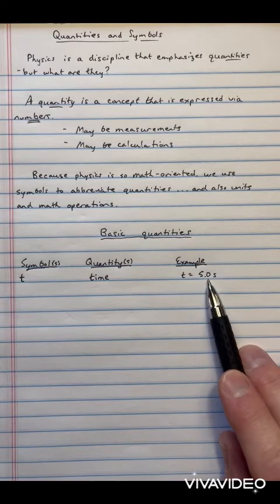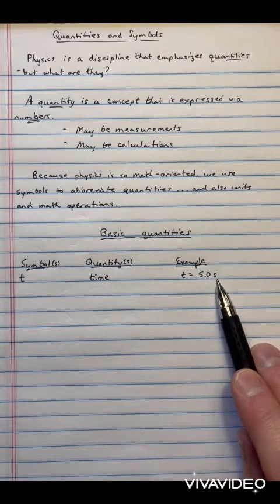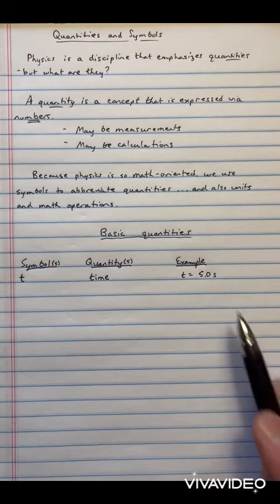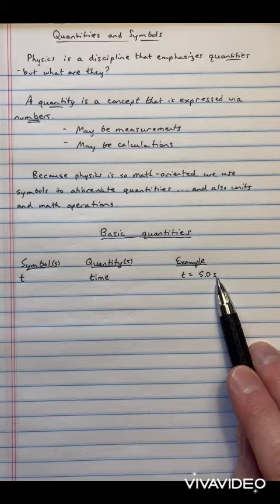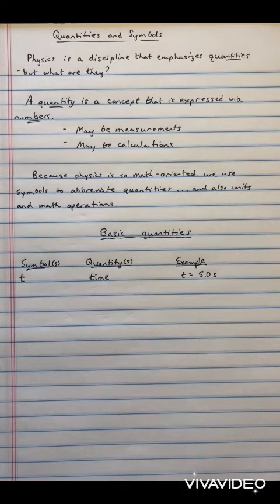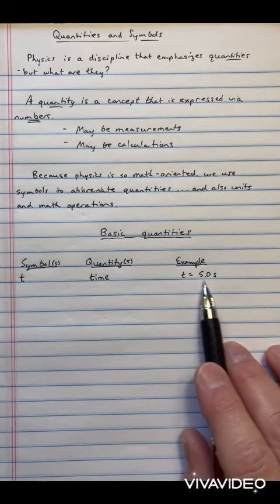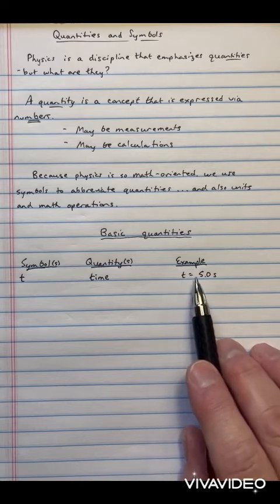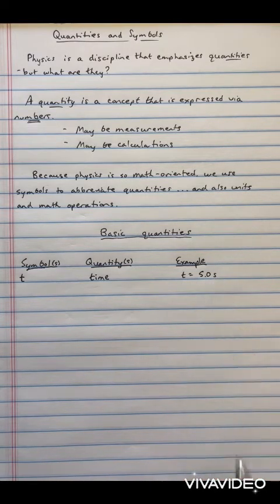We have a number value, and then, if necessary, we have a unit to express the size or the amount of that value. Notice that the unit is also an abbreviation. I could write out the word seconds, but here I've abbreviated it. We have a separate video that talks about the use of units in some detail, so I'm not going to dwell on it much here. I'll simply state that we're also doing that. But notice the way we construct a sentence then. The amount of time equals 5 seconds, like that.